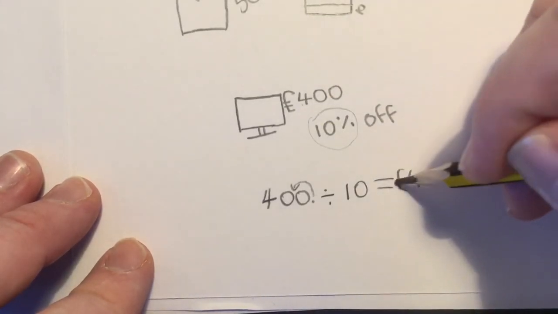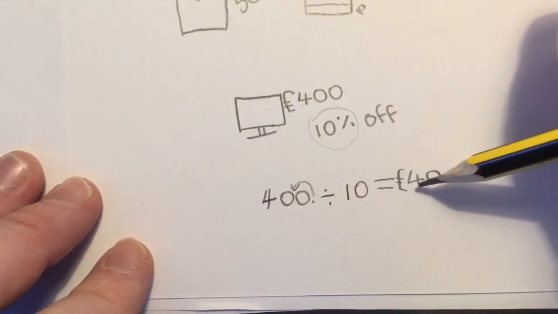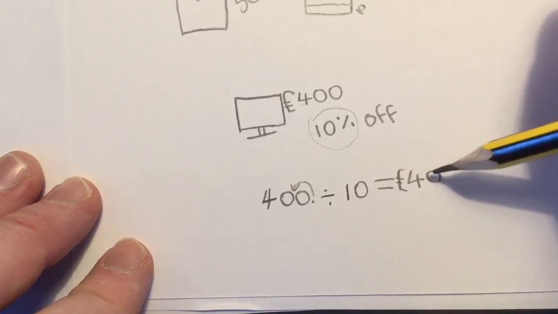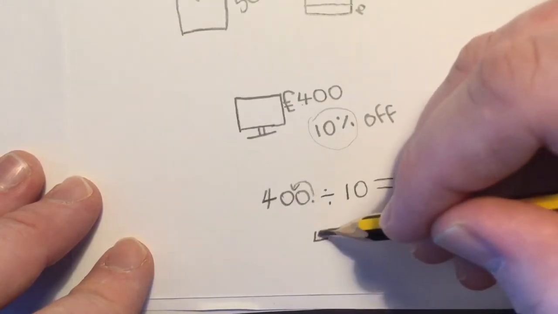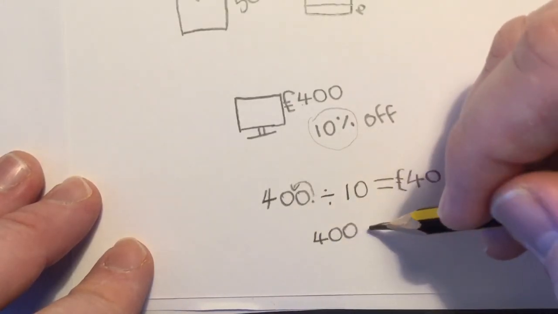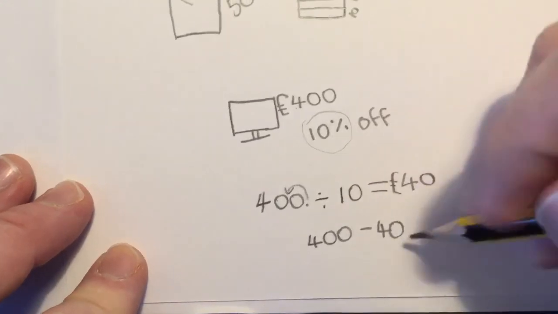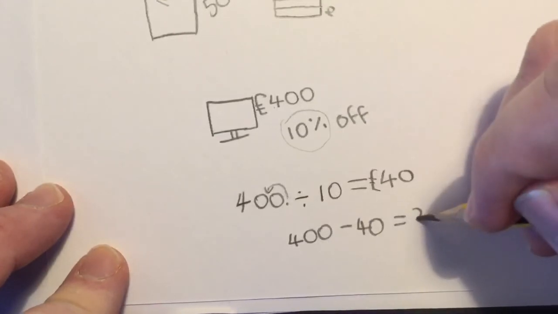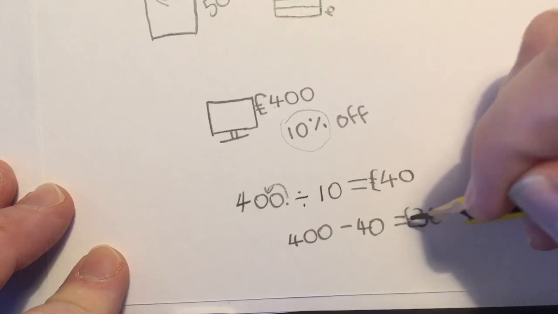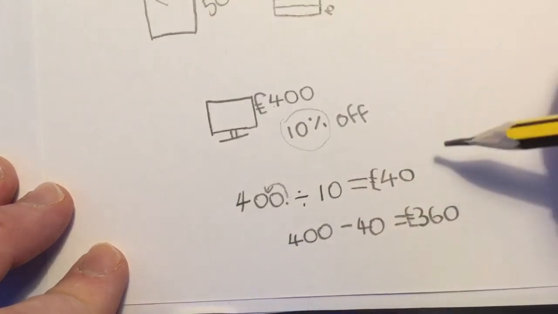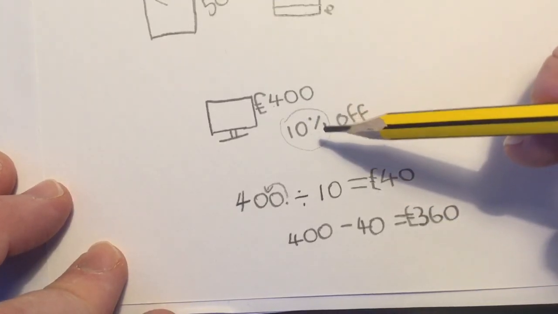Now it's saying here that our television has got 10% off. So we've got our 10% here, and we need to take our 10% off our 400. So if we do 400 minus 40, we're going to get £360. So in our sale, our telly is actually going to cost us £360.